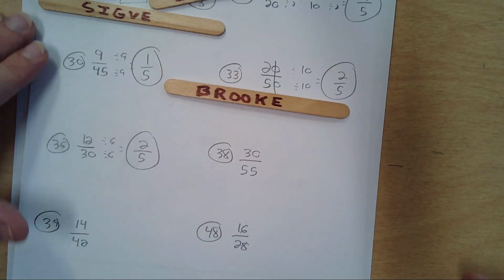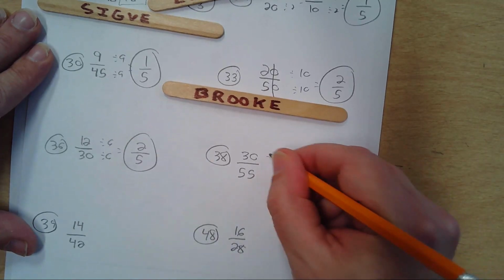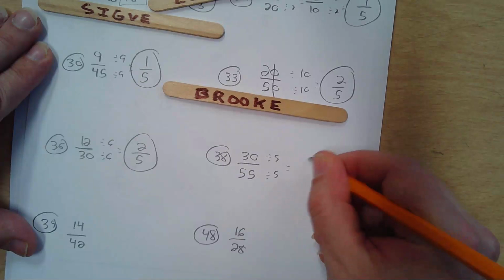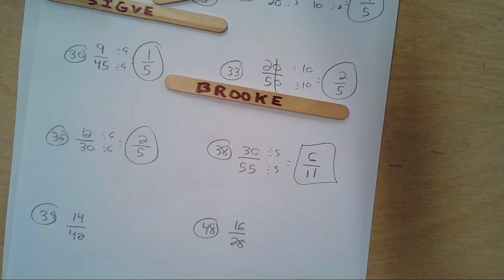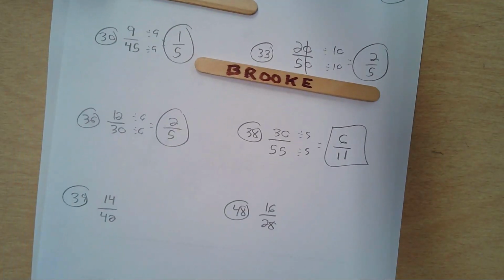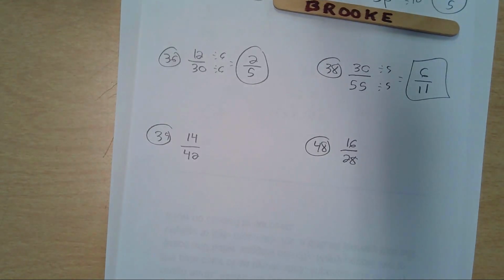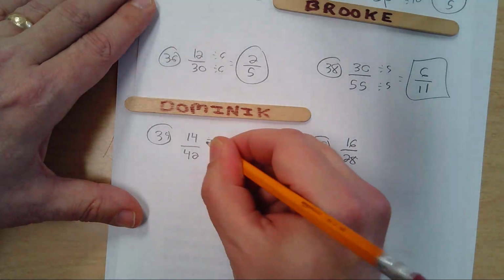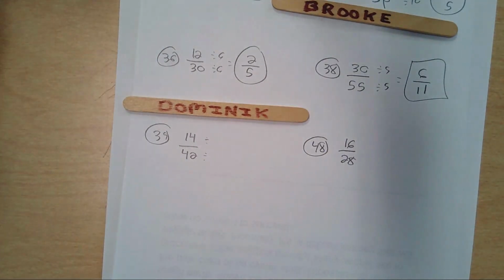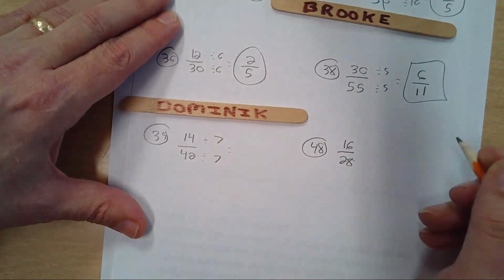38, Brooke. I divided by 5, and I got 6/11. Yep, divide by 5 is the only path to success here. But again, I think without too much struggle, most people would determine that both those numbers divide by 5. 39, Dom. I divided by 7, and I got 1/3.